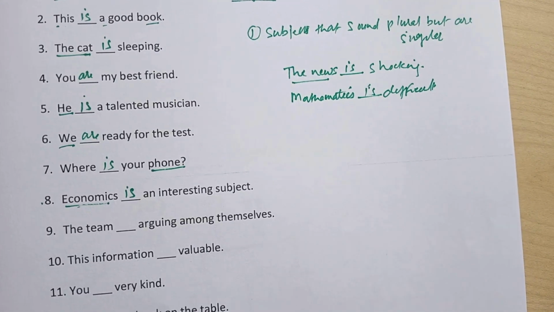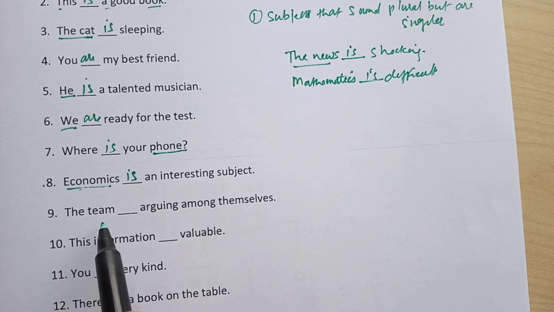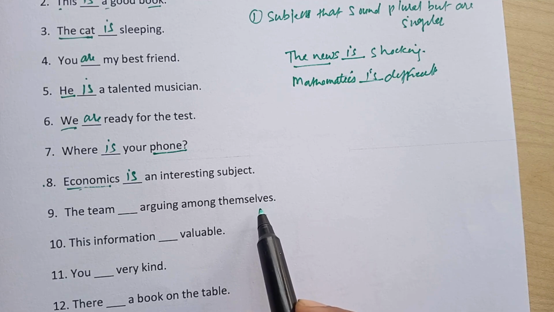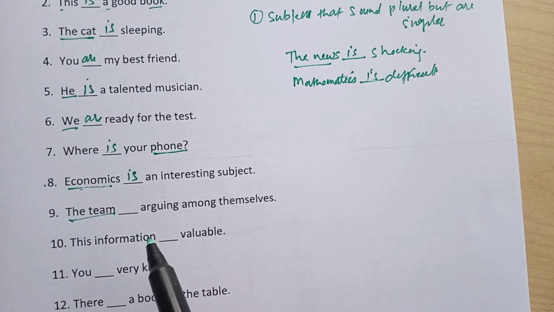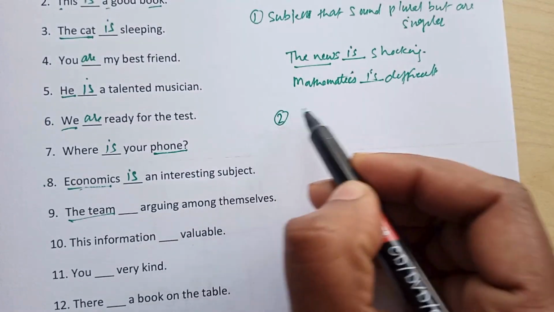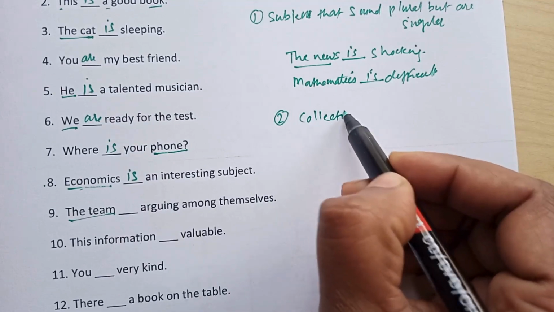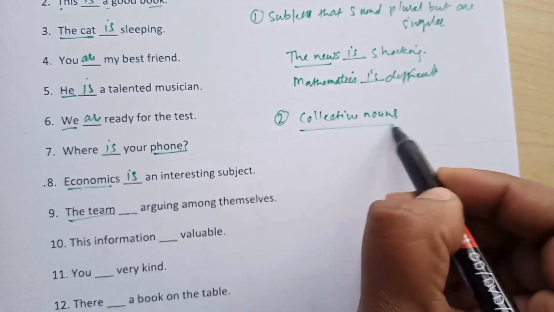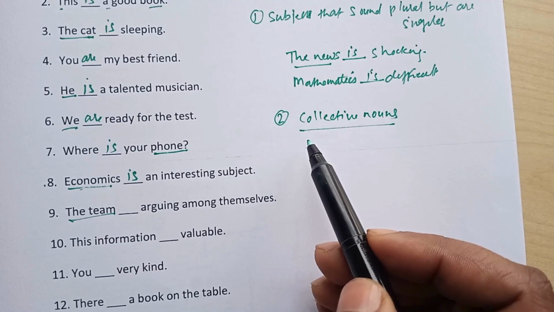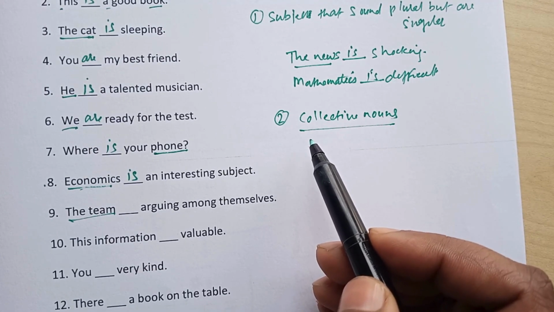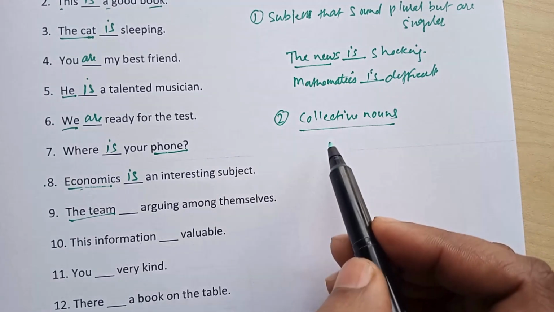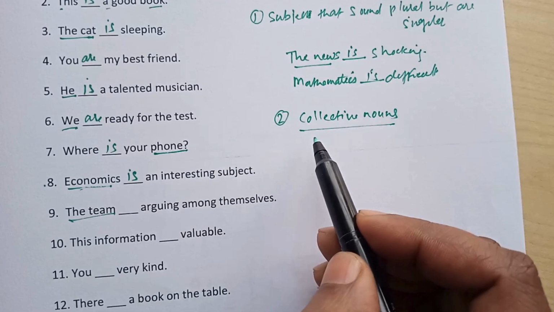Okay, next example we have: the team blank arguing among themselves. Okay, so what do you think? Is the team a singular noun or a plural noun? So another rule that you need to understand here is the concept of collective nouns. Okay, what are collective nouns? So these collective nouns such as team, group, family, they can take "is" or "are". It depends on whether you treat them as a single unit or as individual members.